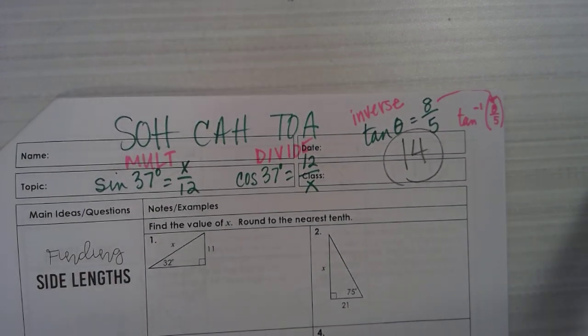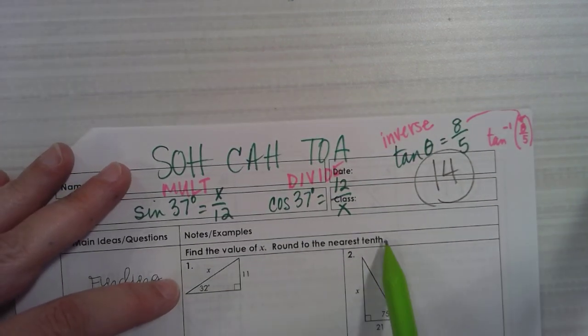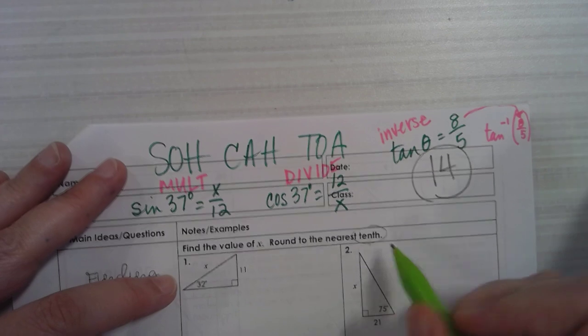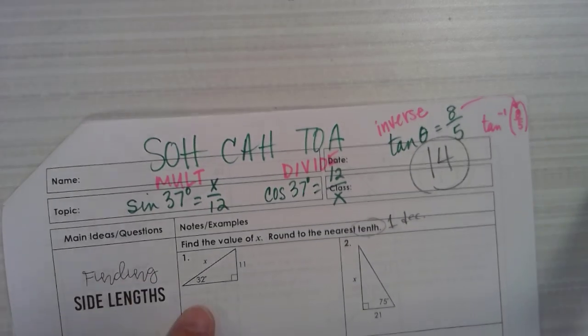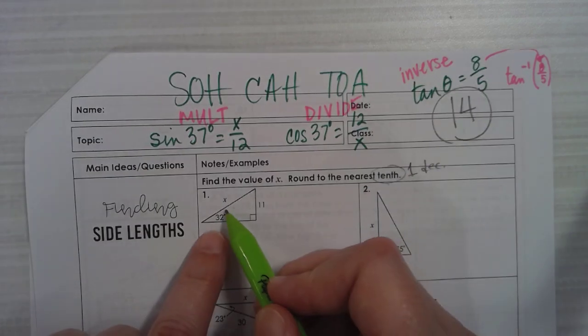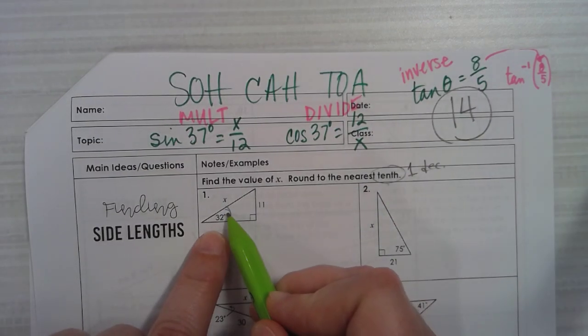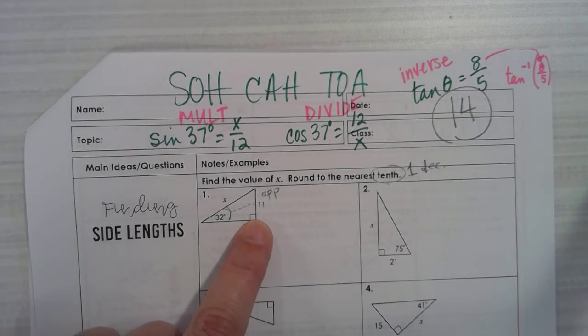We're not going to do all of these. Let's just look. Okay, let's start with number 1. So it says find the value of x, round to the nearest 10th. So that's going to be 1 decimal, right, one number after the decimal. Okay, so we always start with the right angle. So this is a right triangle. We have our angle here, 32. We're going to go across from that. So this 11 is going to be the opposite side.